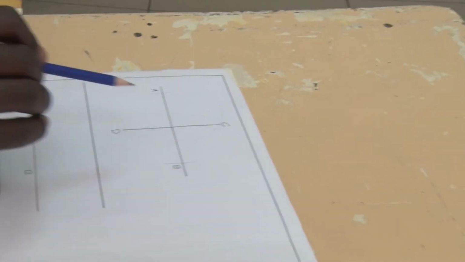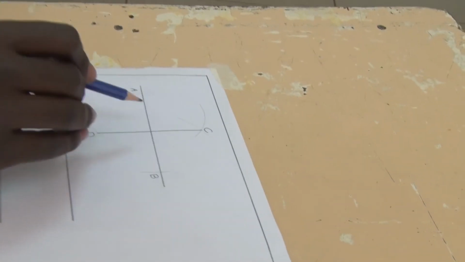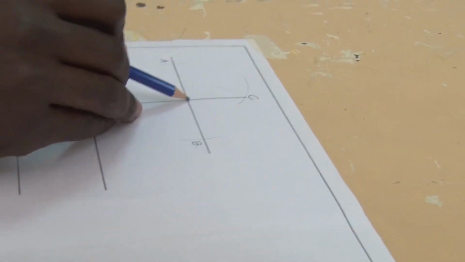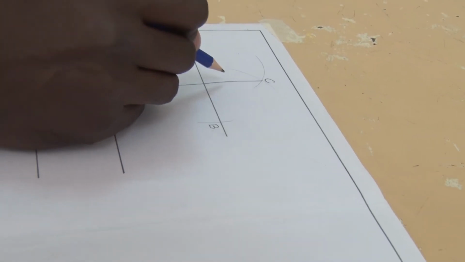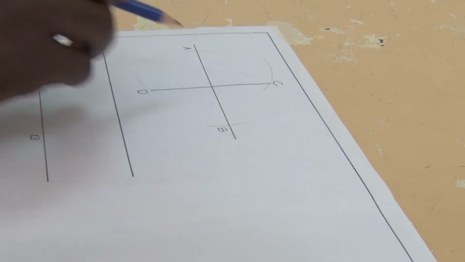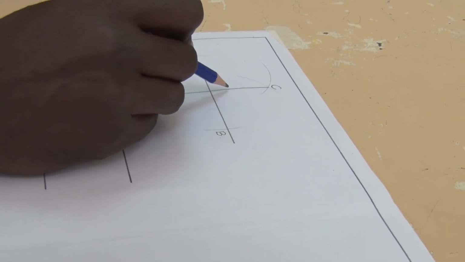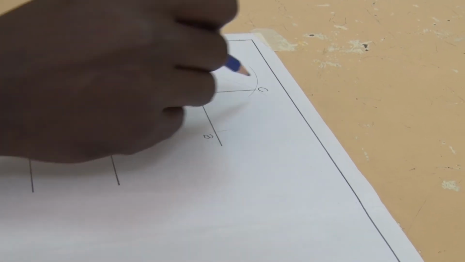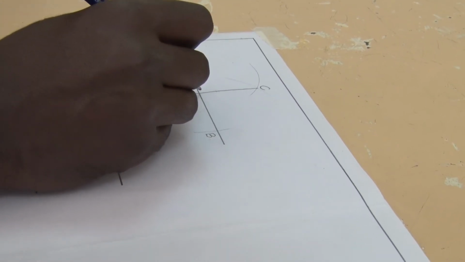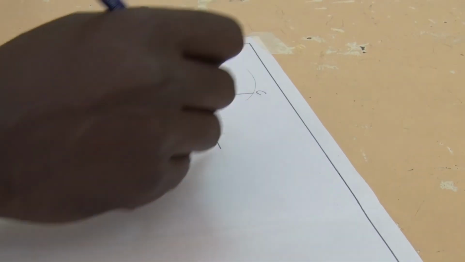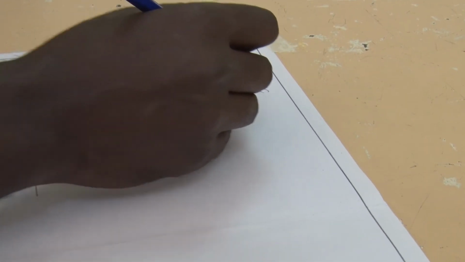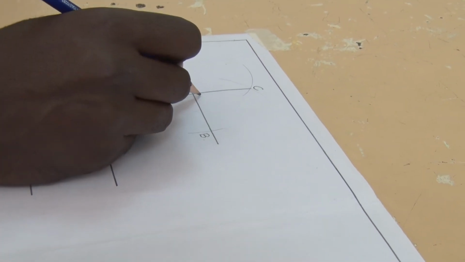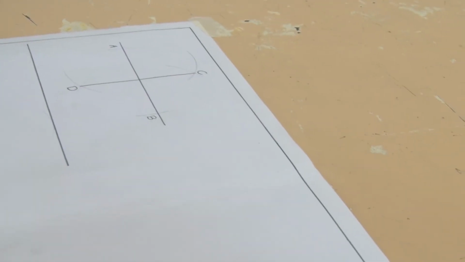To come up with a 45 degrees angle from this 90 degrees, it is very simple. You just have to bisect this point C and B to get a line which is passing at the center of C and D. And if you bisect C and D, this angle which will be below here will be 45 degrees.